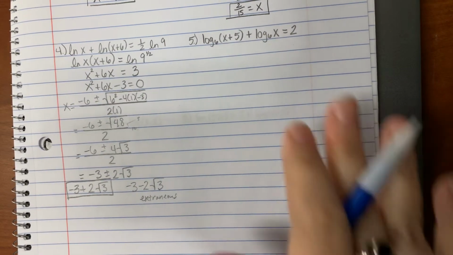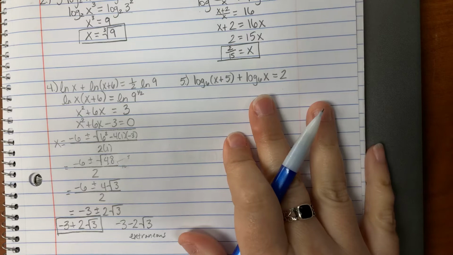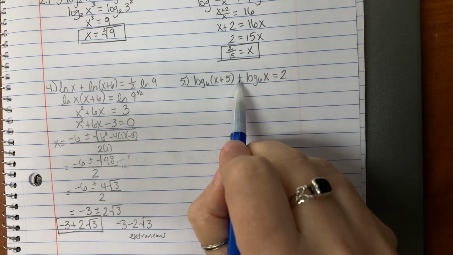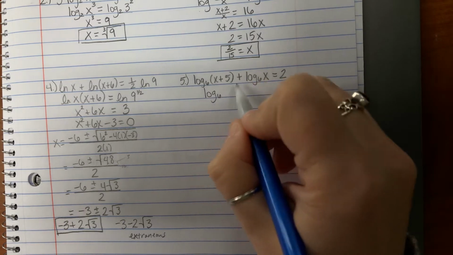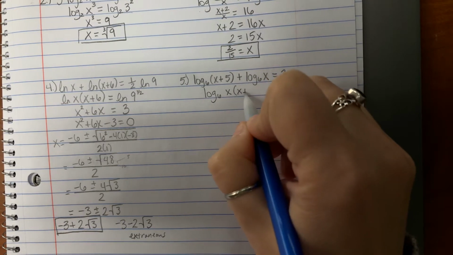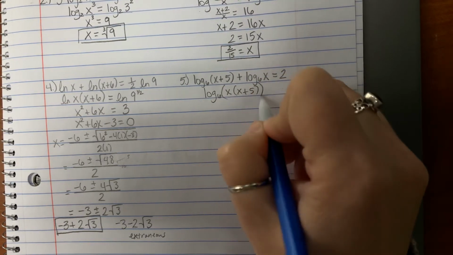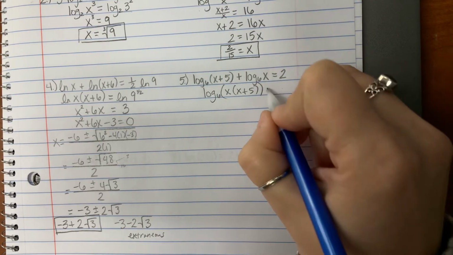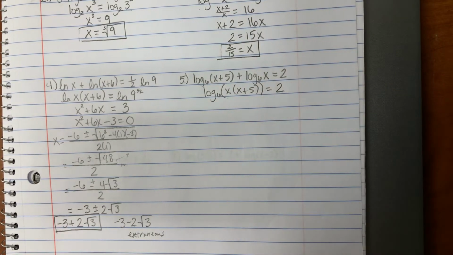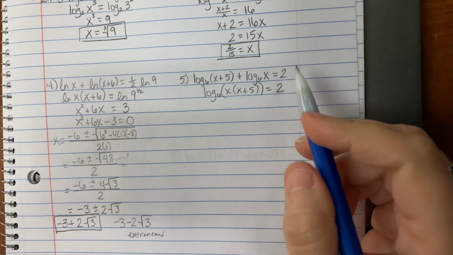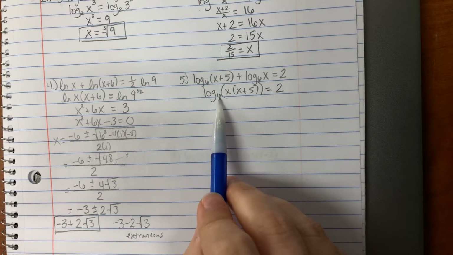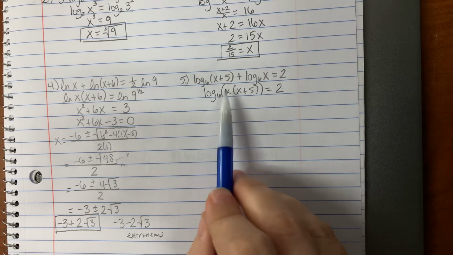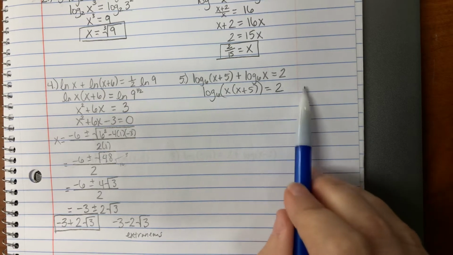Okay, this one, again, I've got addition, so I'm going to use multiplication here for these. So I have a log base 6 of x times x plus 5. I guess you could kind of write it like that, equals 2. So I'm going to distribute that out. Actually, okay, wait. So I have a log base 6 still. I didn't get rid of that, and I don't have a log base 6 over here.